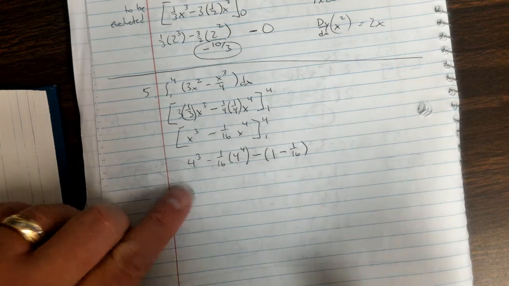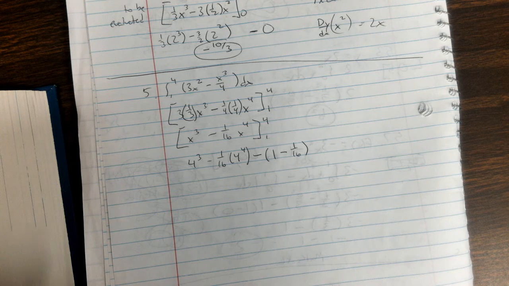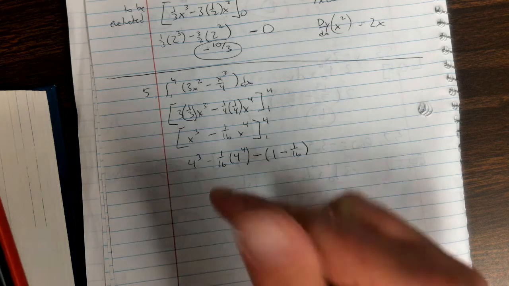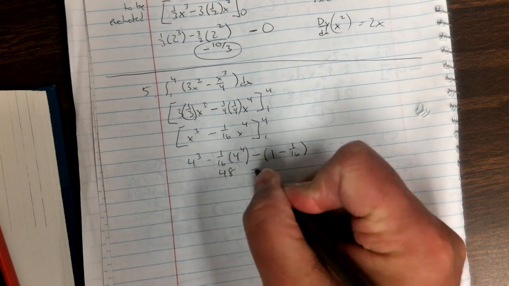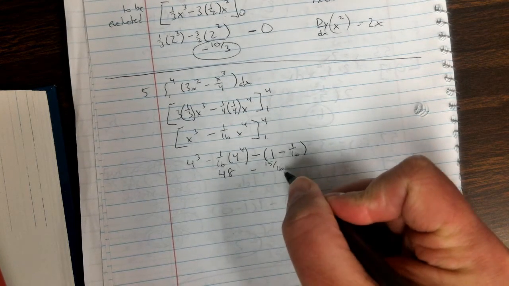Okay, so let's evaluate that. 4 to the third minus 1/16 times 4 to the fourth. Okay, this part is 48, and this part is 15/16.